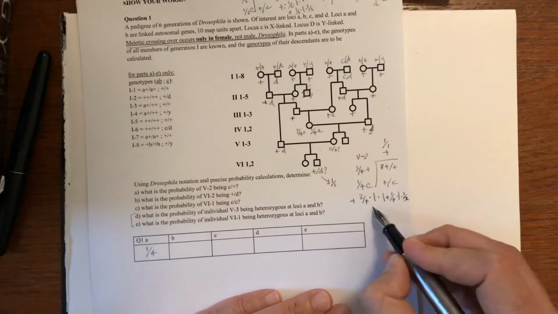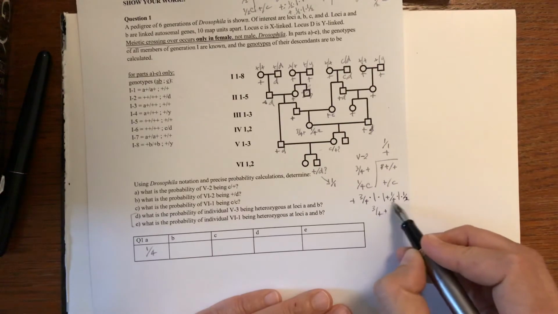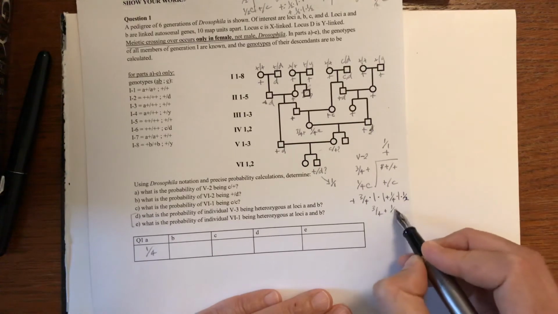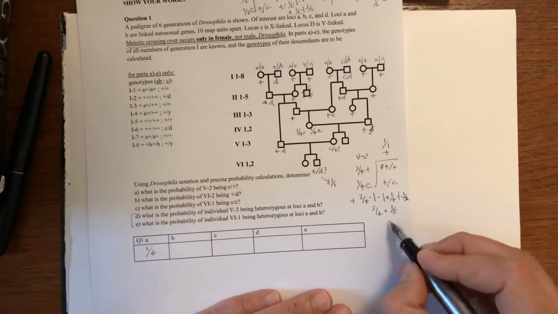So that's going to be 3/4 plus 1/8. Okay, so what is that? That's 6/8 plus 1/8. That's equal to 7/8.